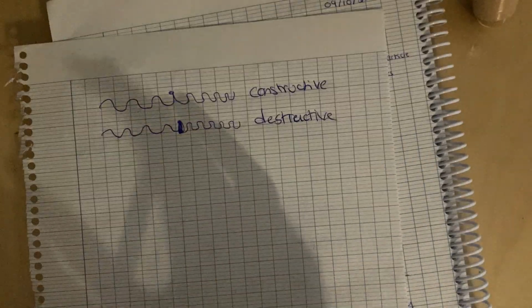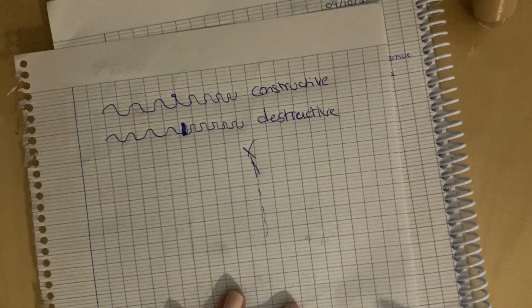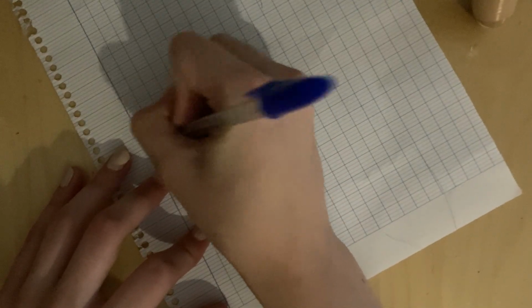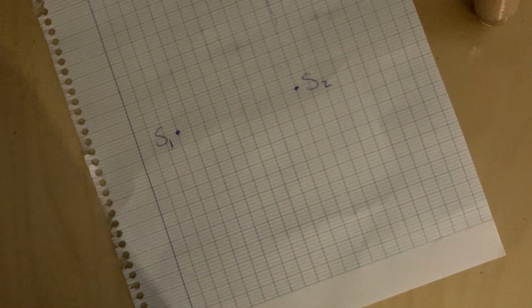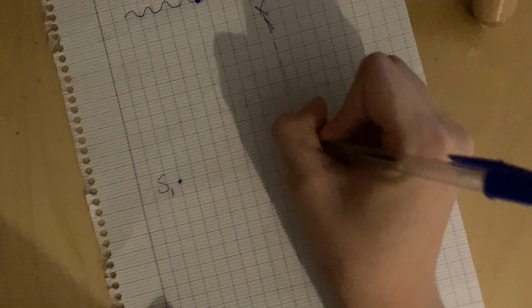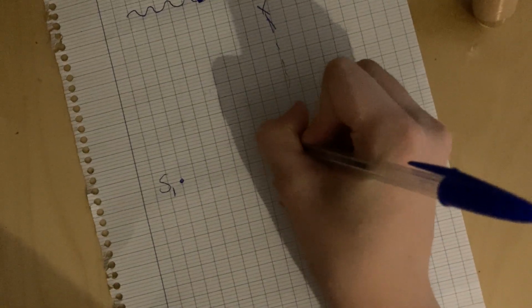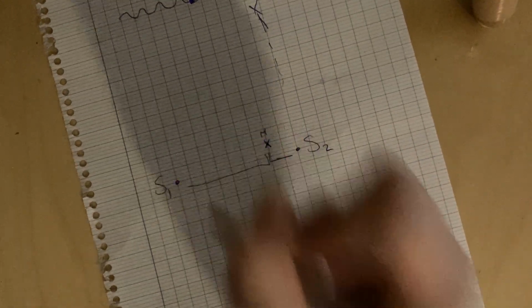So there are ways to figure out whether a point is on a constructive fringe or a destructive fringe. Let me draw out something for you. We'll call this one right here source 1, and this right here source 2. These are two sources that are releasing waves of the same nature and same frequency, so the phenomenon that we're going to observe is interference. Let's say we have a point right here. We're going to call it point M. One thing we can notice about point M is that it's closer to S2 than it is to S1.